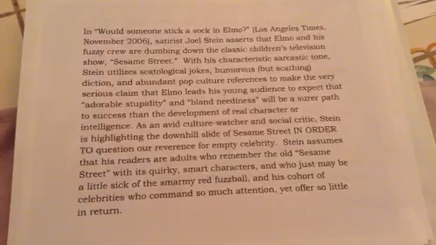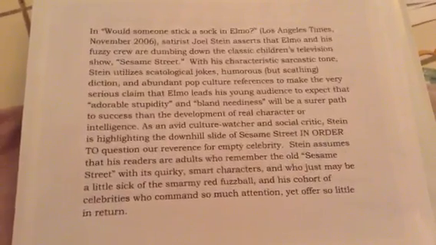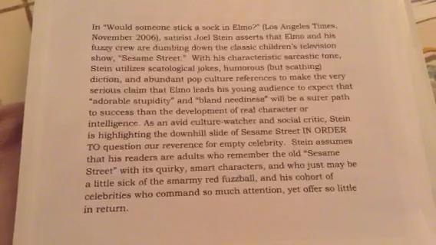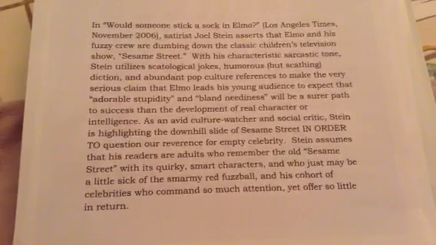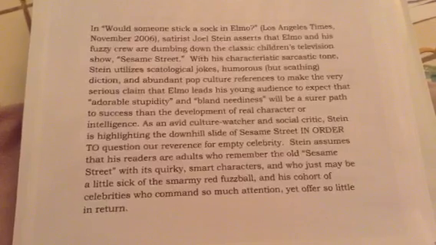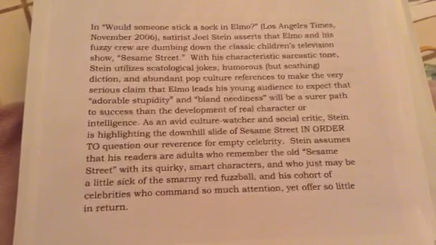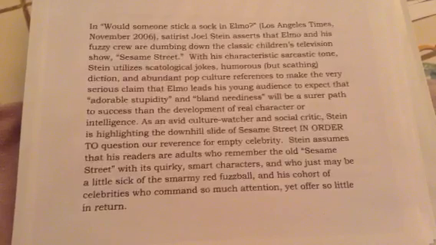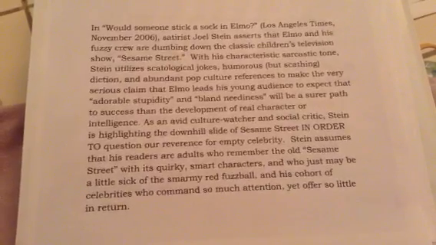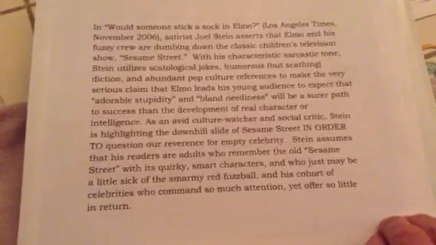As an avid culture watcher and social critic, Stein is highlighting the downhill slide of Sesame Street in order to question our reverence for empty celebrity. Stein assumes that his readers are adults who will remember the old Sesame Street with its quirky, smart characters and who just may be a little sick of the schmarmy red fuzzball and his cohort of celebrities who command so much attention yet offer so little in return.